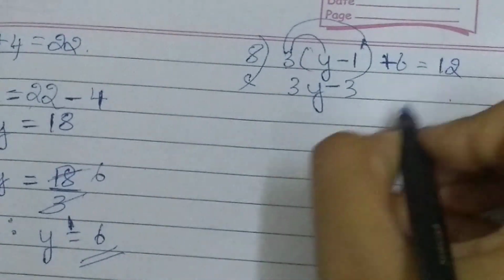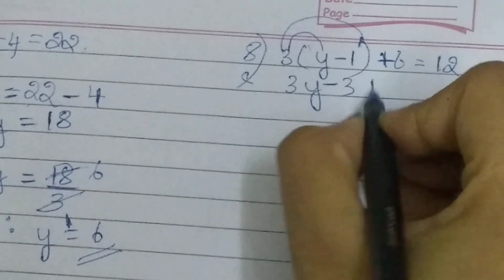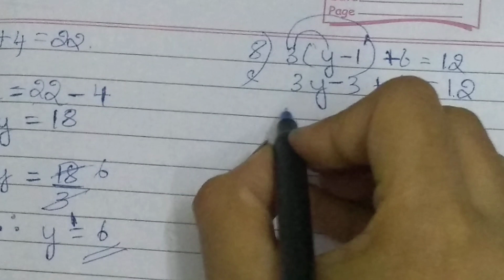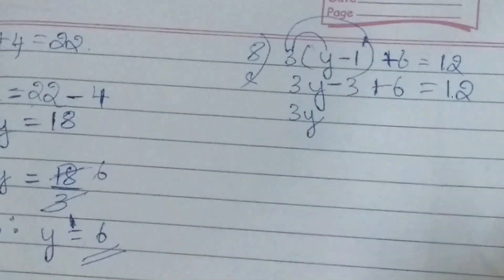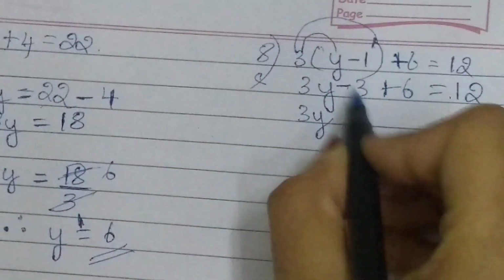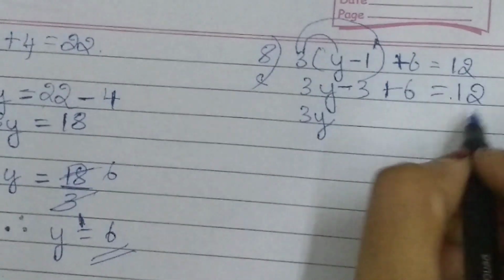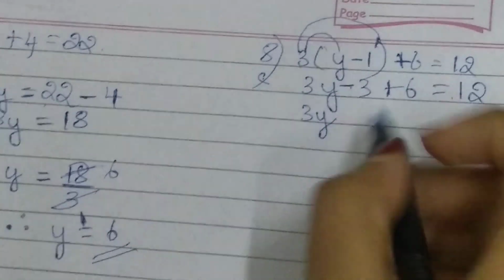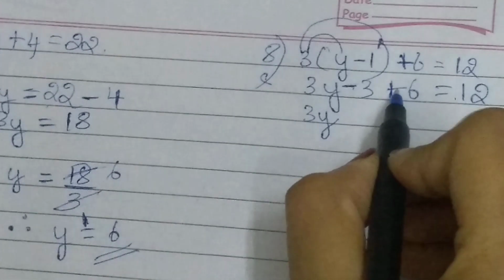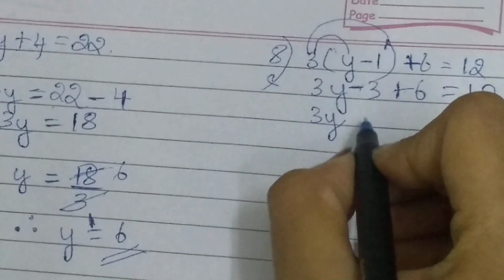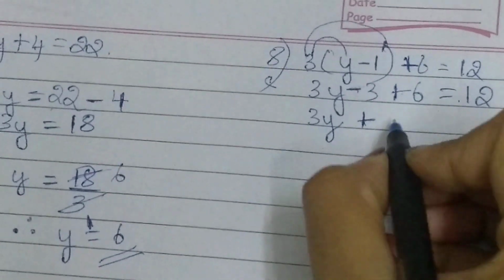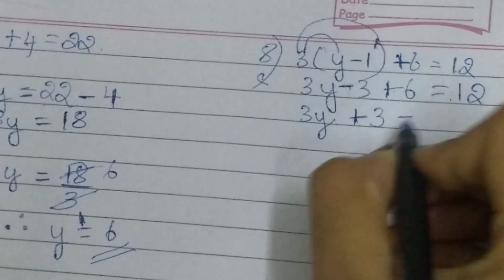Now you will solve the rest. What is it? Plus 6 is equal to 12. Now take this 3y here. So 3y. Now you have numbers here. First we'll solve this number and then we'll shift the number to the number side. See, now plus into minus, you got minus here, you got plus here. Plus into minus is minus. So the greater number sign is plus. Plus into minus is minus. If you minus 6 minus 3, it is 3, is equal to 12.